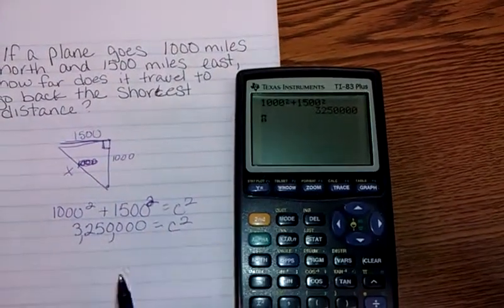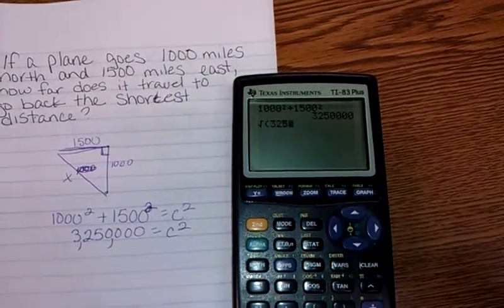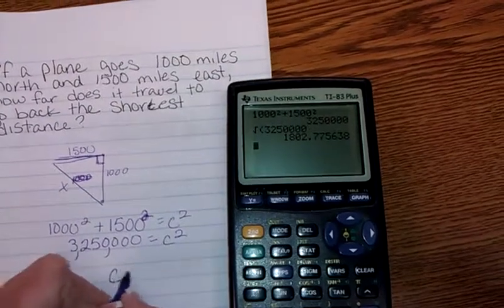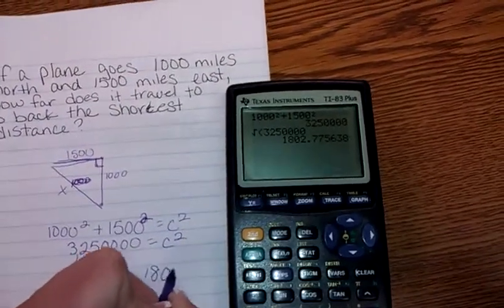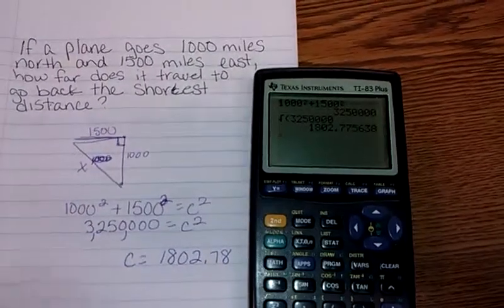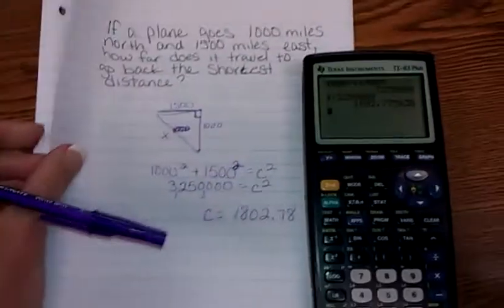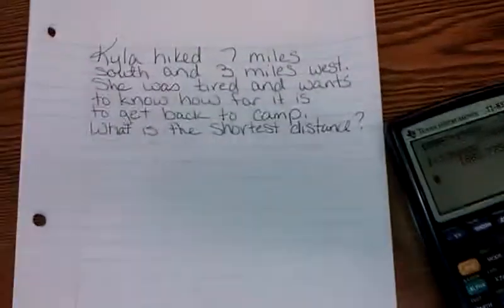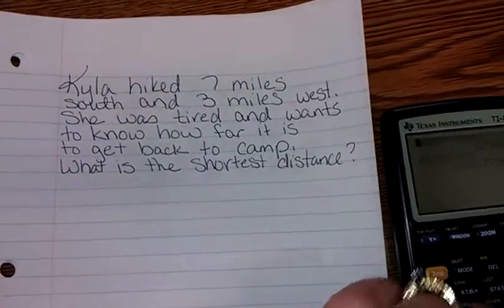So now I'm going to take the square root of that, and c equals 1,802.78. The next one. Pause the video and come back and see how you did.